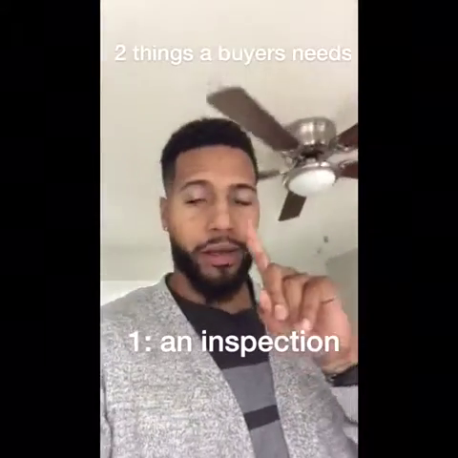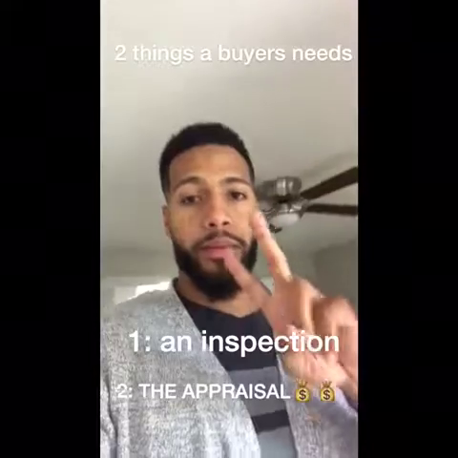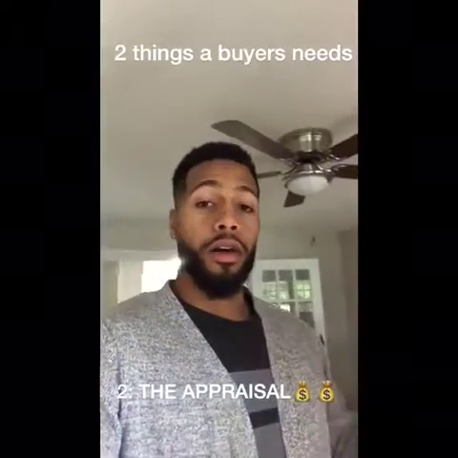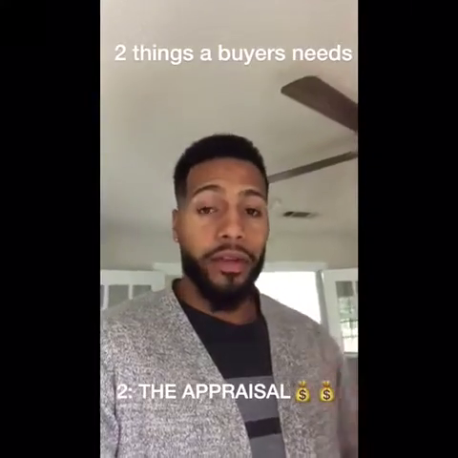Whenever you are going through the buying and flip process, and the house is ready to be sold retail, you have a buyer who has a bank loan. In order for them to get that loan, they have to go through two things: one, an inspection, and number two, an appraisal. Now, the appraisal really affects the cost of what they can buy the house for, right?